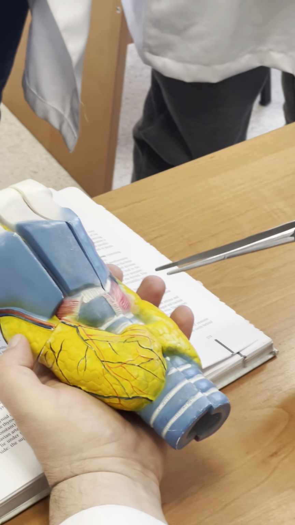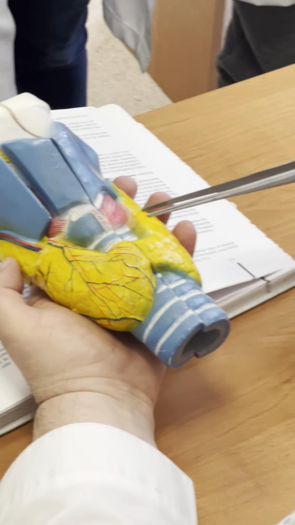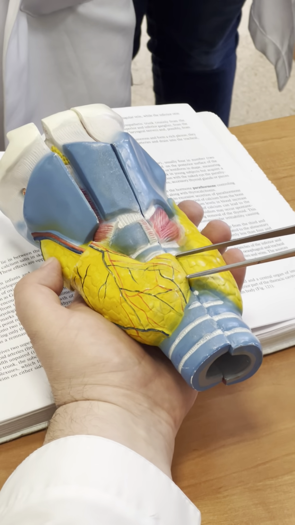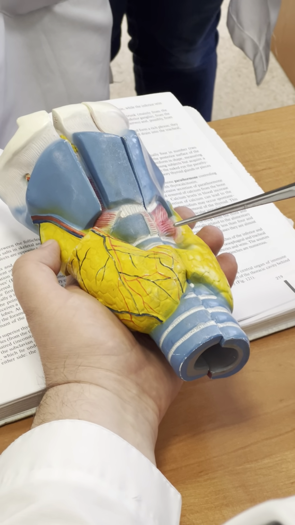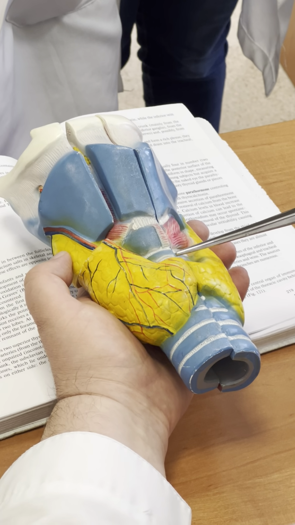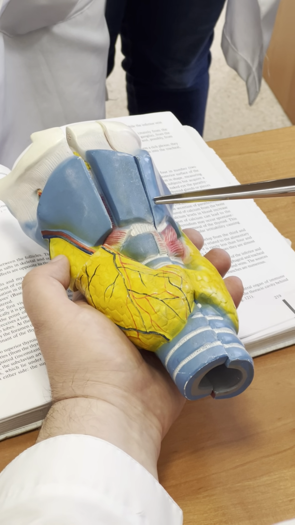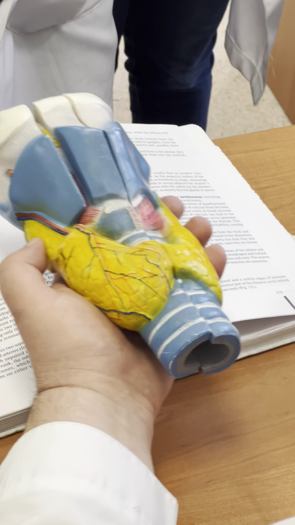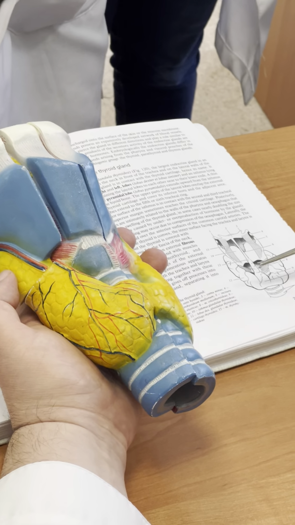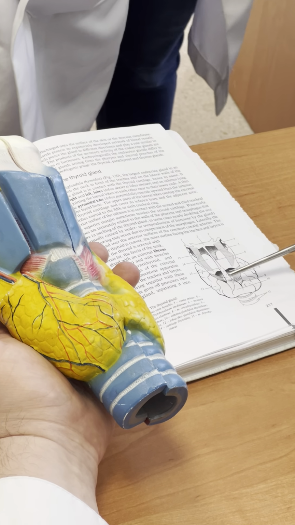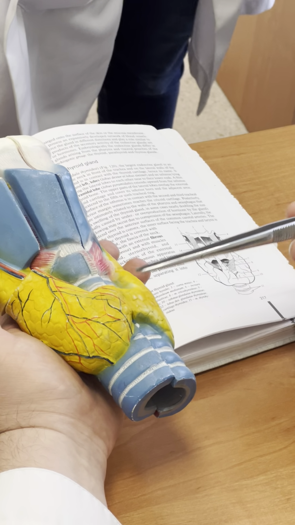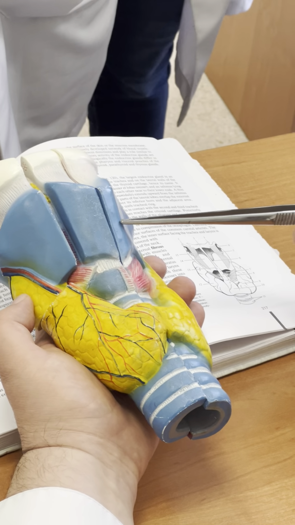It consists of right and left lobes. Between them we have the isthmus, and sometimes from the isthmus of the thyroid gland starts an unpaired pyramidal lobe, lobus pyramidalis. Here it is, look here. Right and left lobes, isthmus, and this is the pyramidal lobe. It is unpaired and it passes up to the thyroid cartilage.